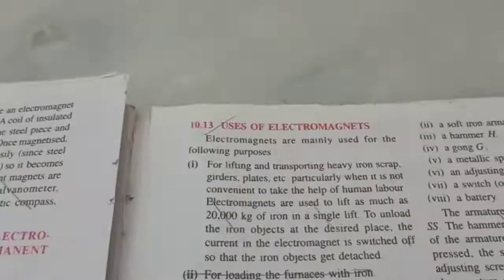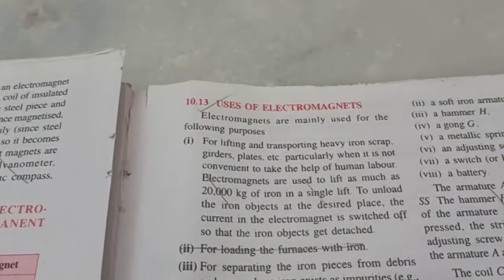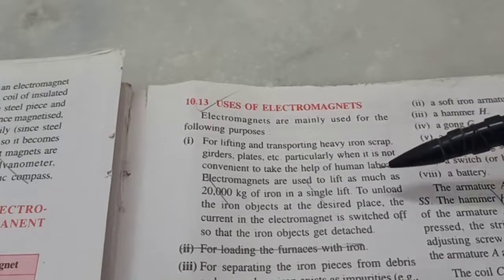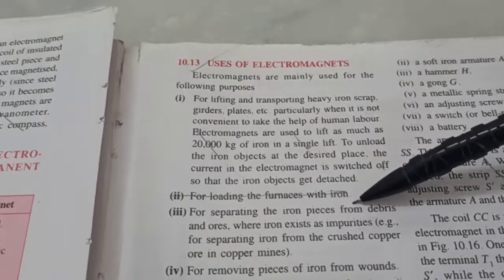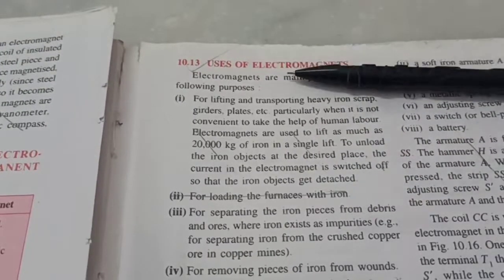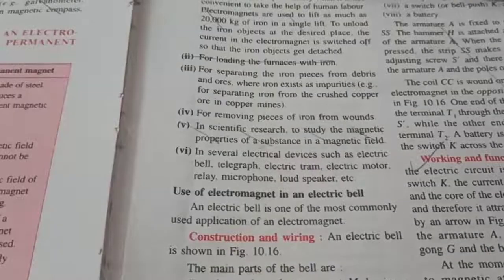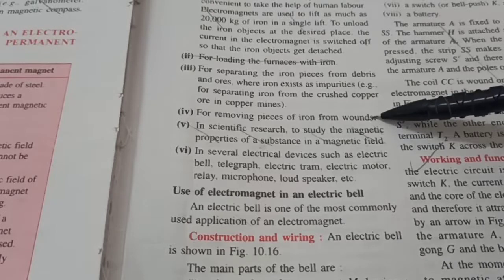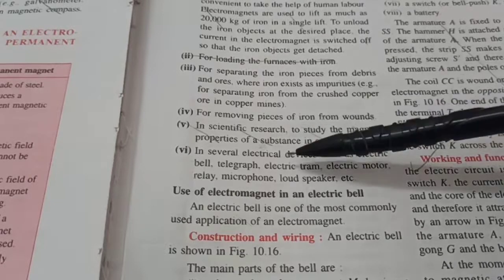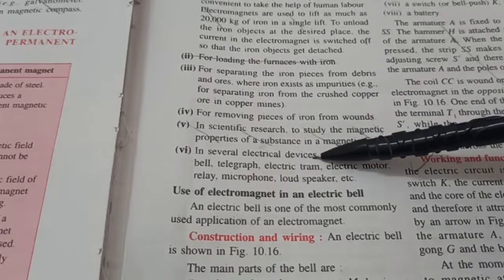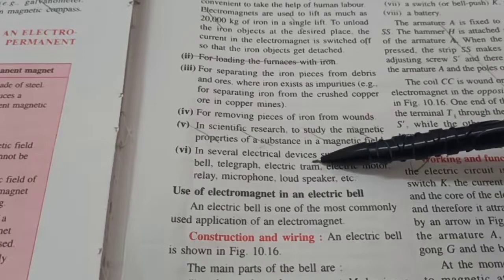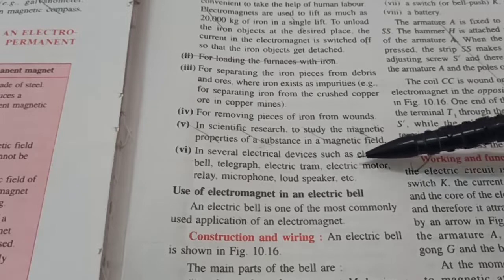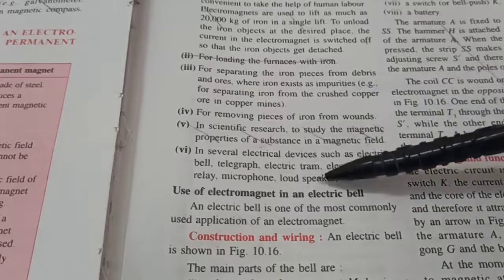Next topic is uses of electromagnets in our daily life. Well, it is used for lifting and transporting heavy iron scrap. It is used for separating iron pieces from debris and ores. It is also useful for removing pieces of iron from wounds or from the eye. And it is used in several electrical devices. All modern day devices work on the principle of electromagnetism, including electric motors, microphones, loudspeakers, etc.